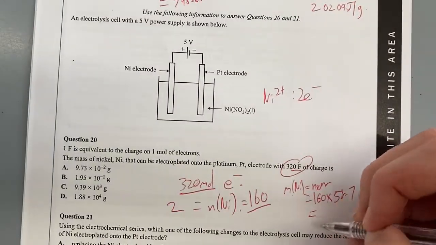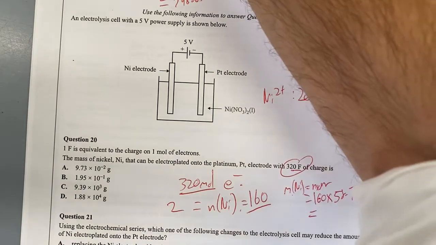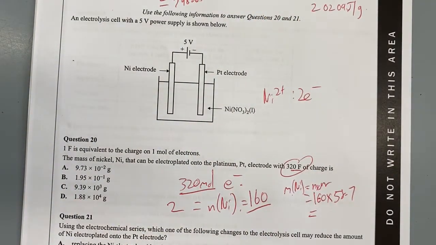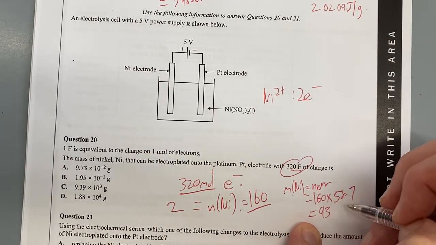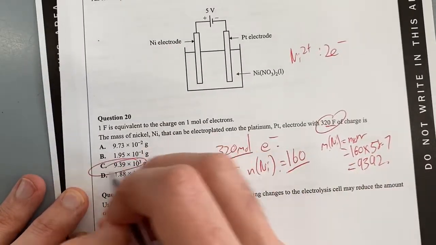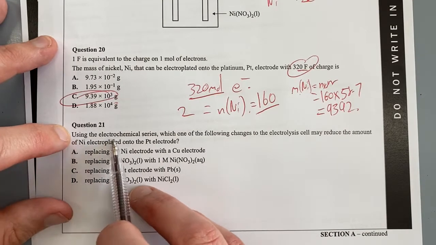58.7. So therefore, again, whack into my calculator, 160 times by 58.7 gives me approximately 9392. So my answer there is C. Fantastic. Let's move on to using the electrochemical series.